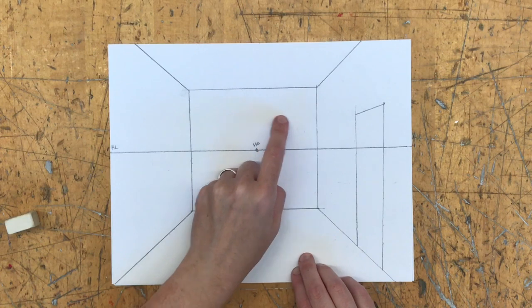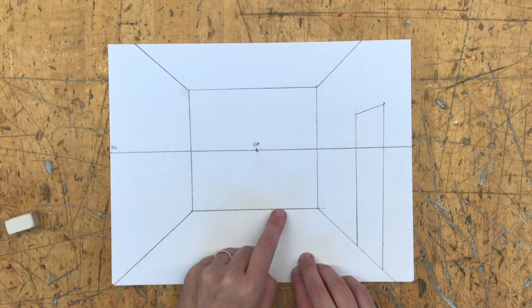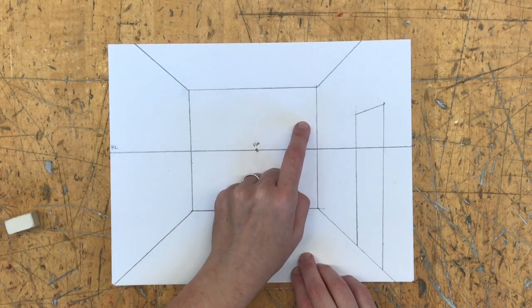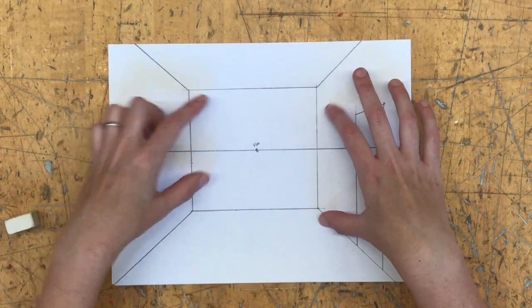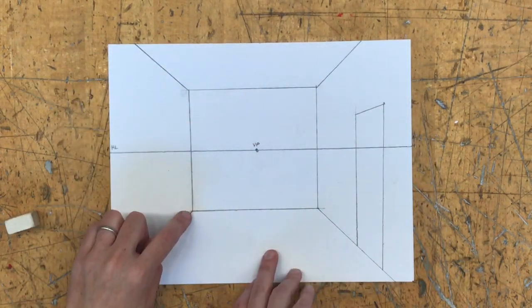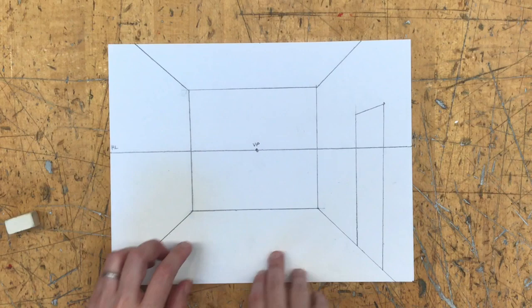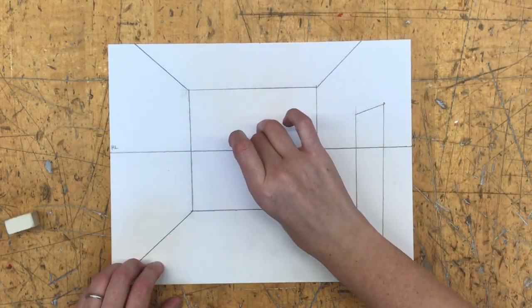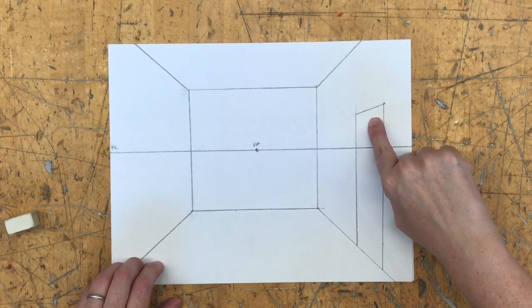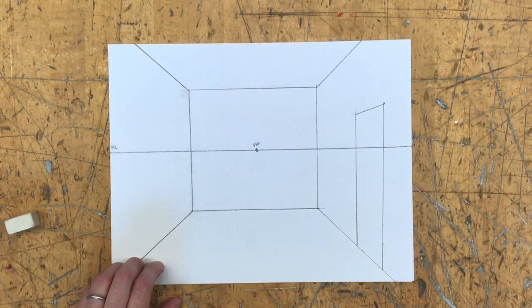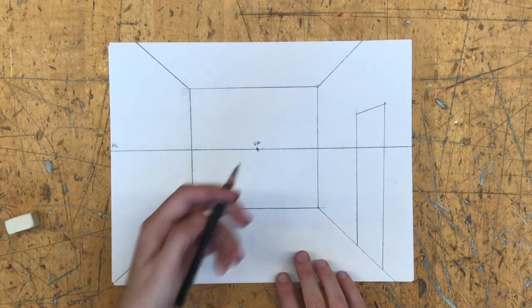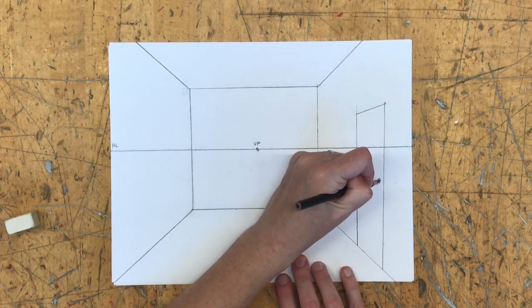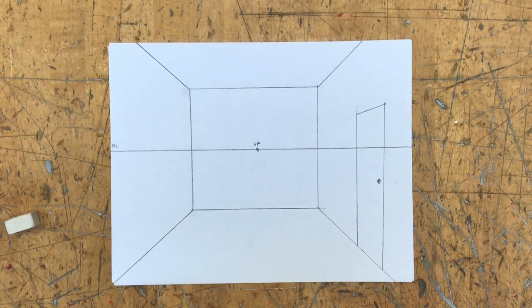If I were to put a door on this back wall, a closet or whatever, that would just be straight verticals and straight horizontals because it's on a wall that was constructed using straight verticals and straight horizontals. But since this is on a wall that's constructed going back towards our vanishing point, anything I put on this wall has to go back towards the vanishing point too. So I can make that look like a door by just putting a doorknob there. It's a door that's shut.